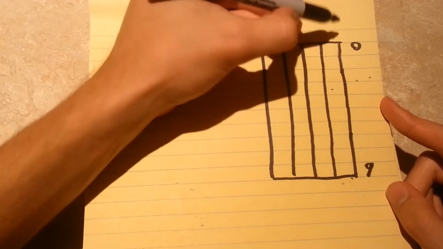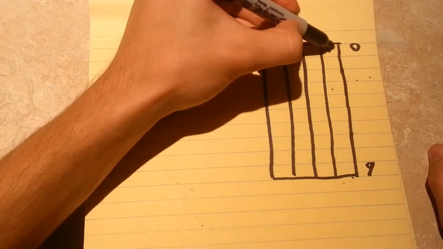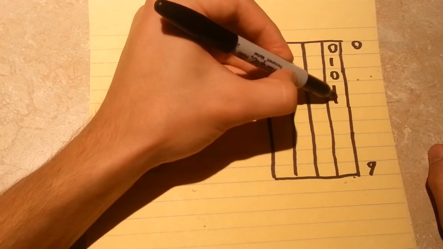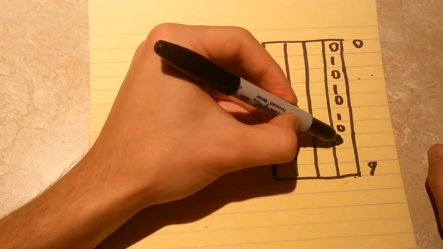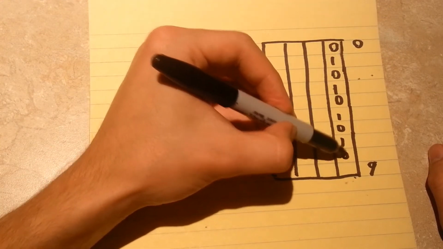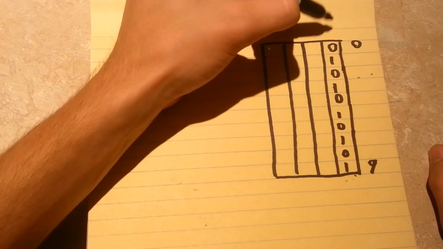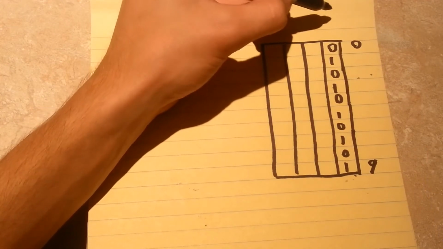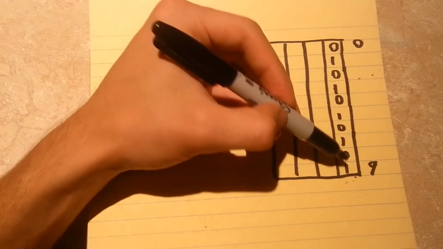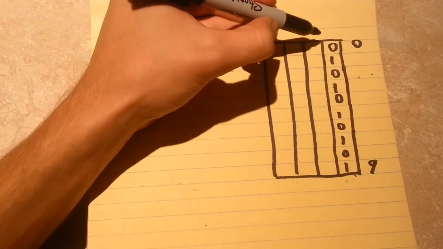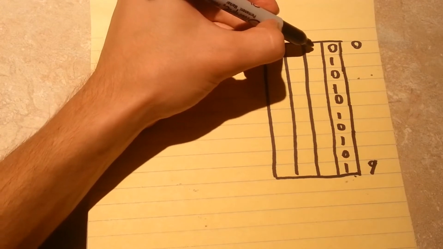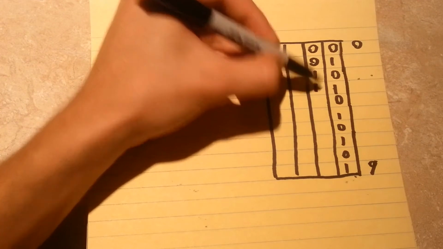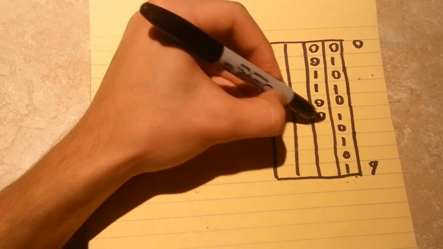Step 1. Alternate between 0 and 1. The first one should be a 0. And we do this on the rightmost column. Then we move up to the next column. This time we repeat 0 twice, and then repeat 1 twice, all the way down.